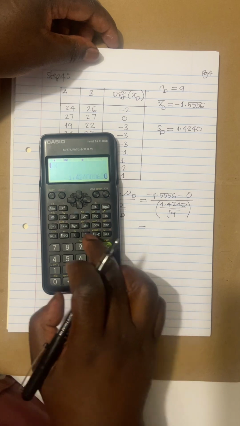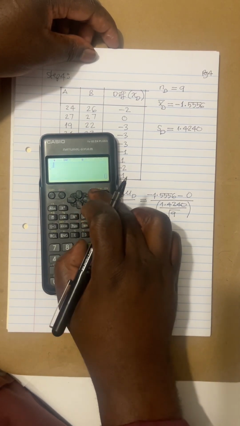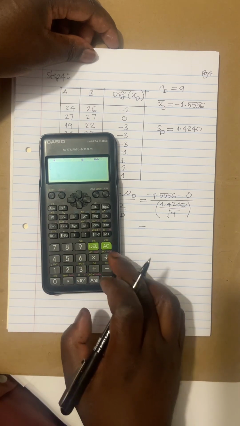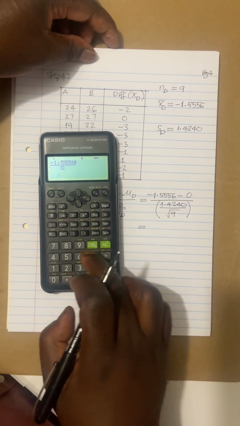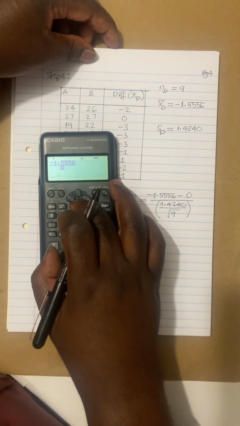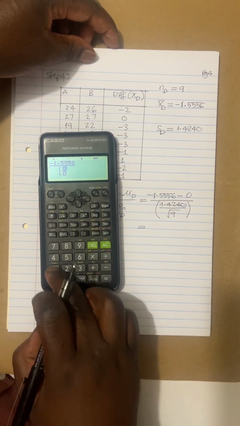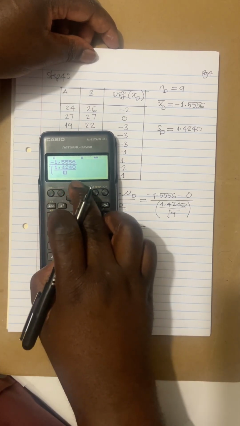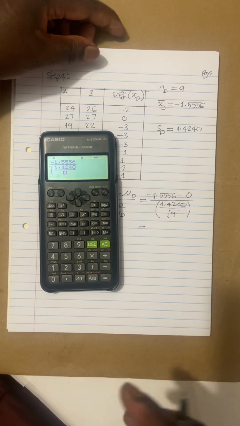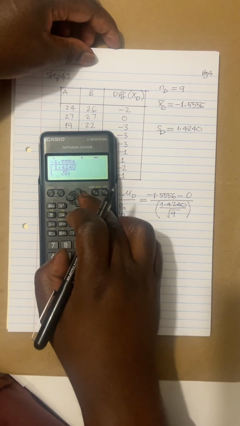So let me go back to computation. That's setup or mode computation. So I'm now talking about minus 1.5556 minus 0, obviously it's the same number, and then all over, let me put a bracket there, and then I have 1.4240, or 1.424, it doesn't really matter, all over square root of 9, which we know is 3.